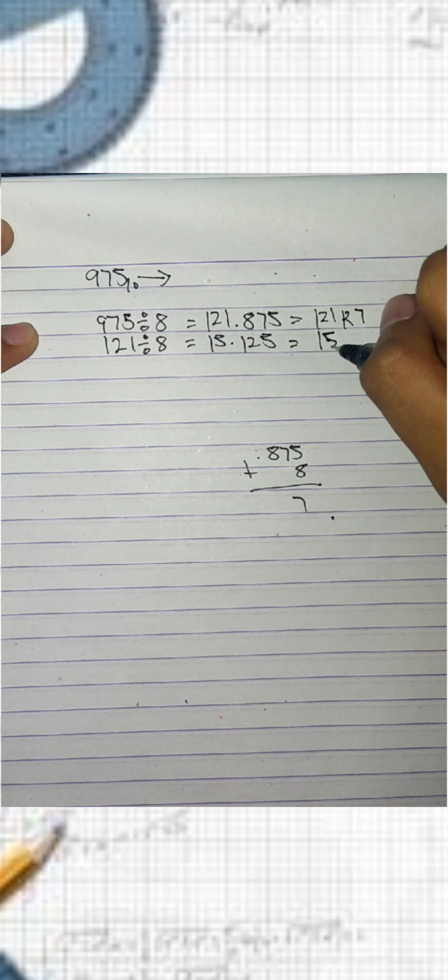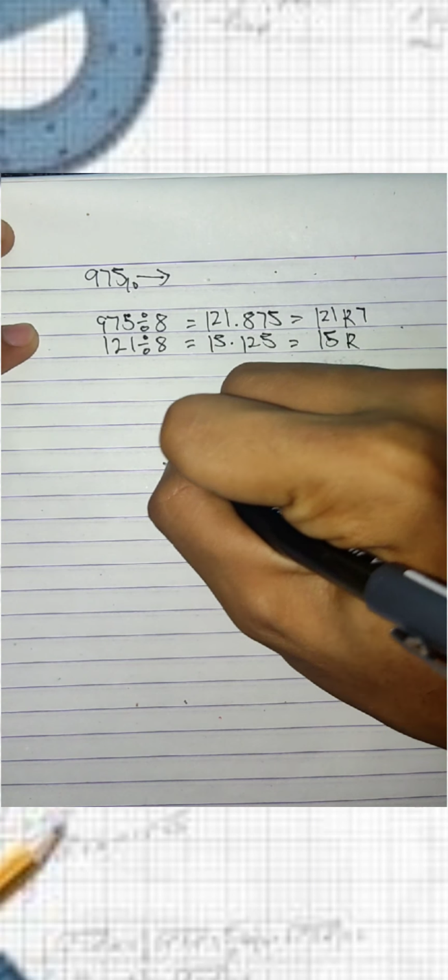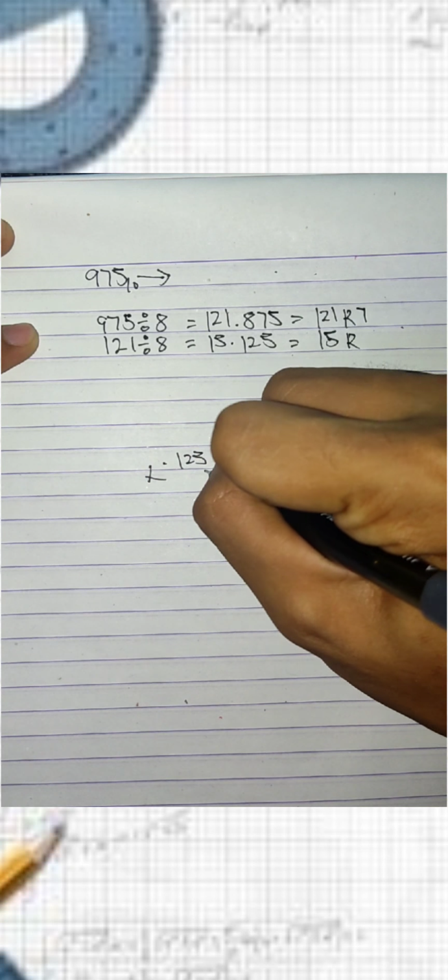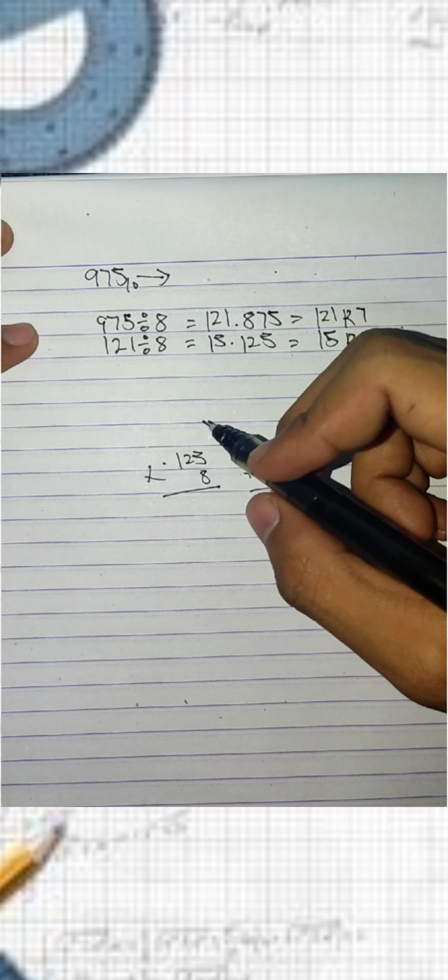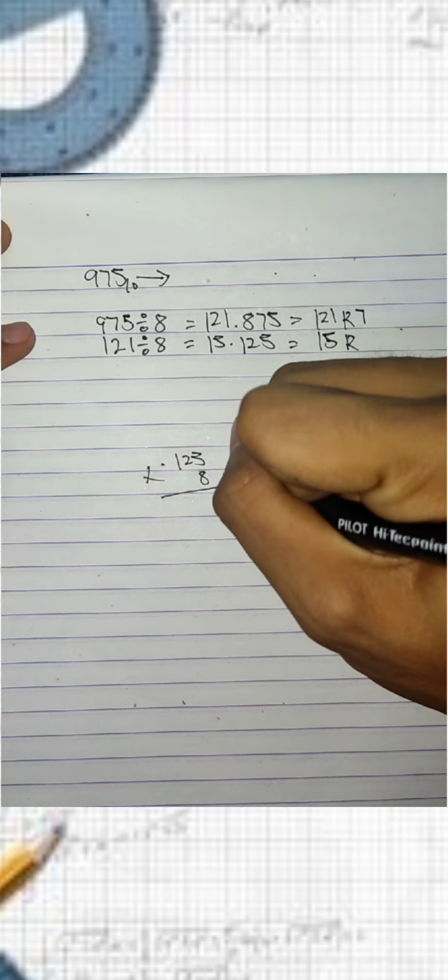Kunin natin 121 divided by 8 is equals to 15.125. So, kukunin natin ulit yung 15 remainder. Yung 0.125, ito times natin 0.125 times 8 is equals to 1. Ilagay natin dito yung 1. Then, kunin natin yung 15 divided by 8 is equals to 1.875. Kunin natin yung 1. Then, yung 0.875, ito times natin sa 8. Ang kalalabasan niya is 7.